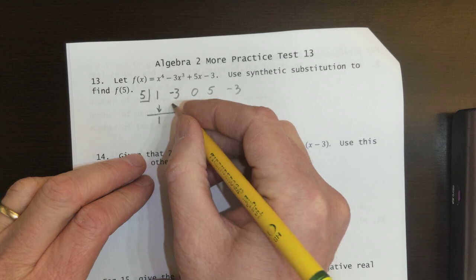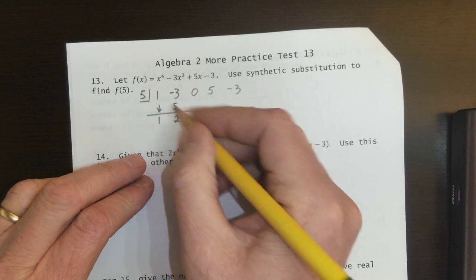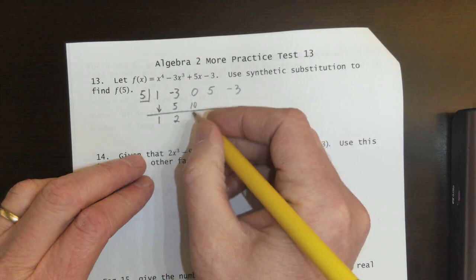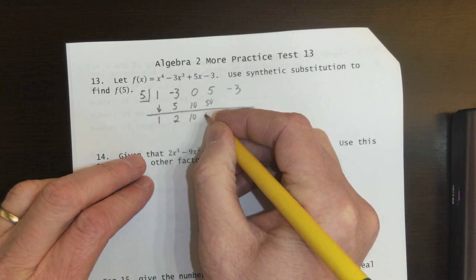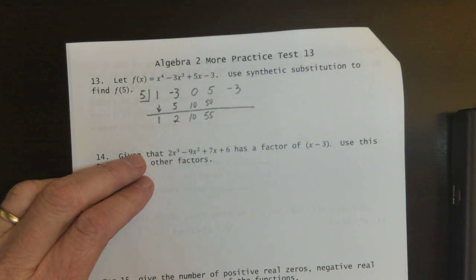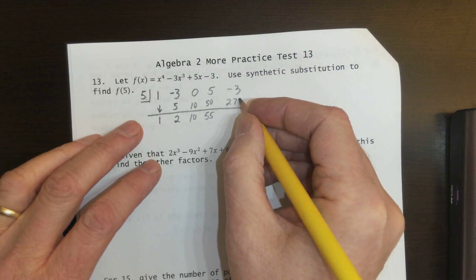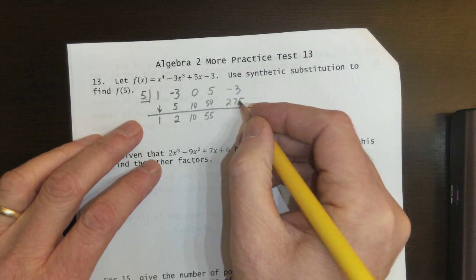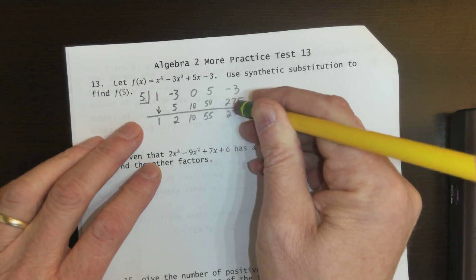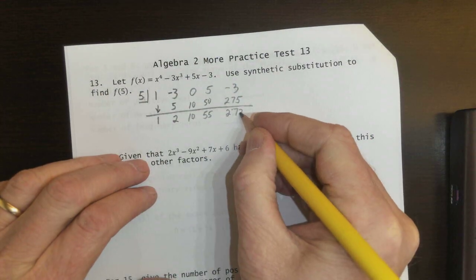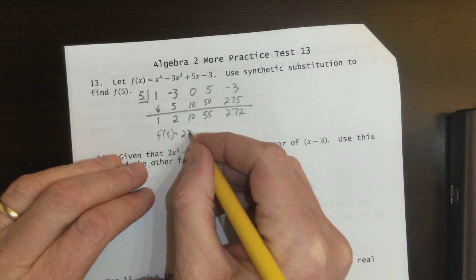Bring down the 1. 5 times 1 is 5. Add negative 3 plus 5, that's 2. 5 times 2 is 10. Add 0 and 10, and that makes 10. 5 times 10 is 50. Add, you get 55. 5 times 55, I believe, is 275. Negative 3 plus 275 is 272. So f of 5 is equal to 272.